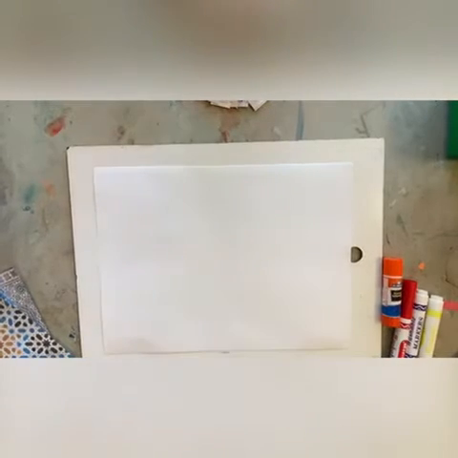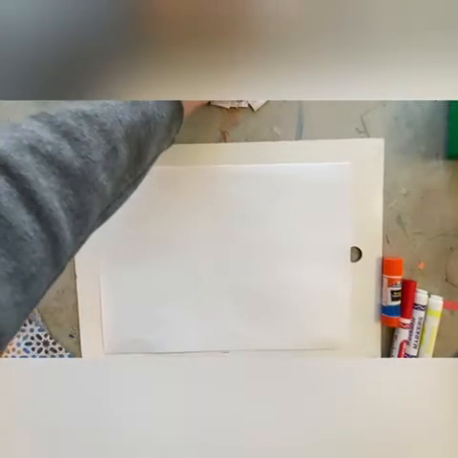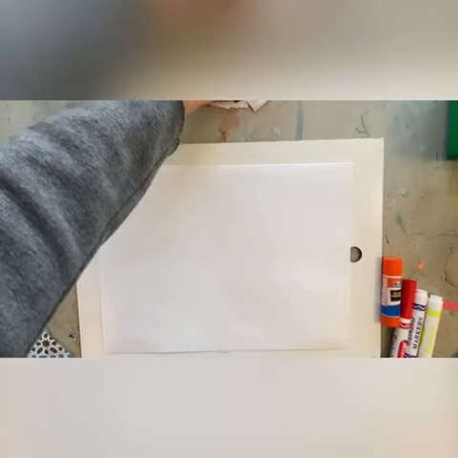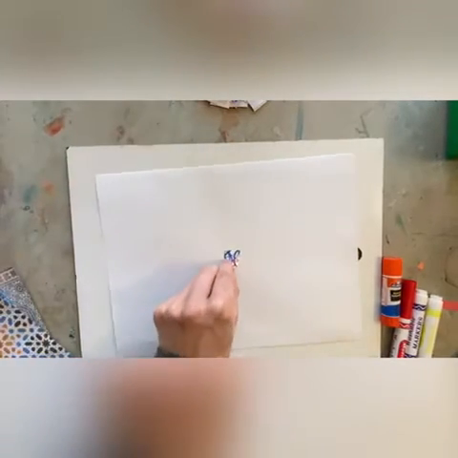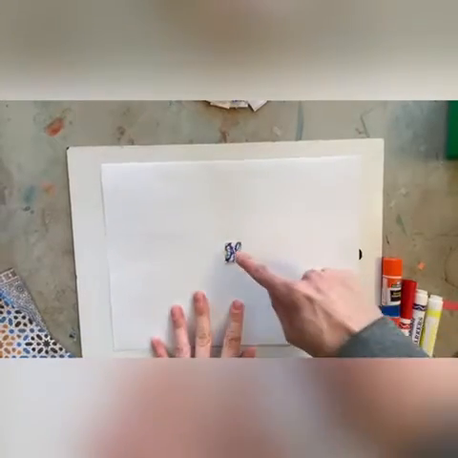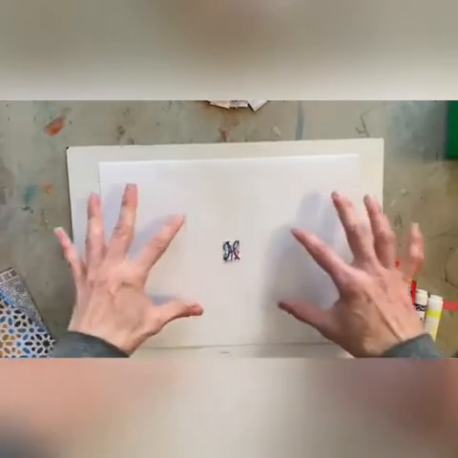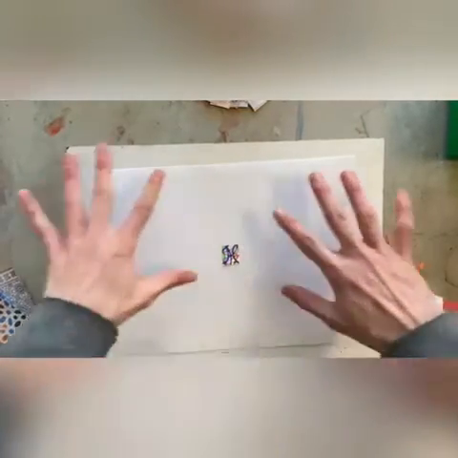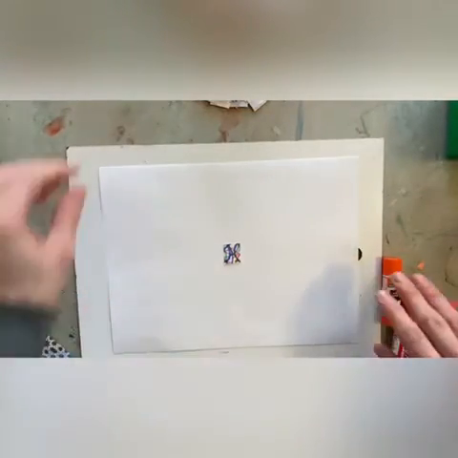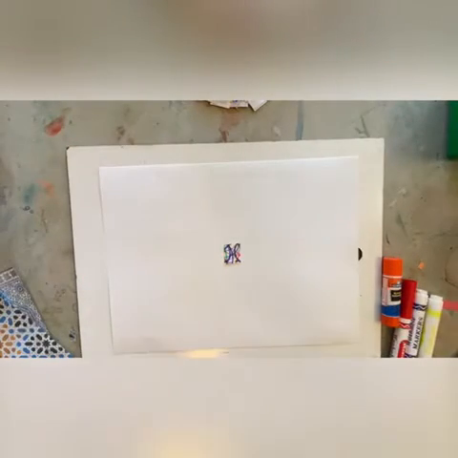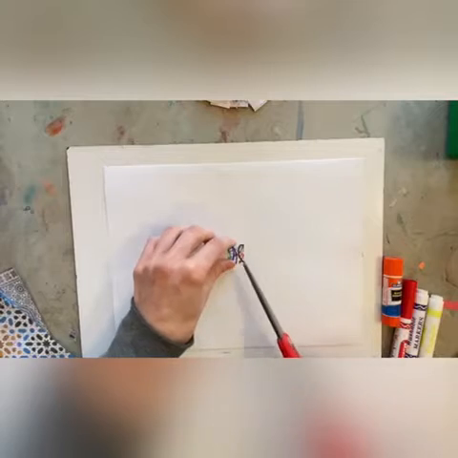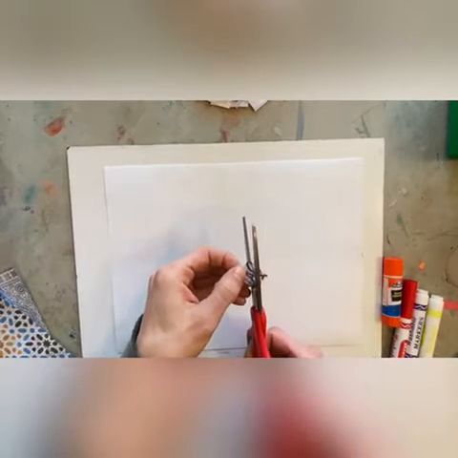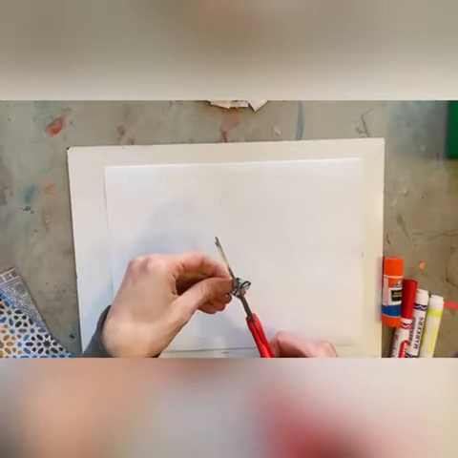I really want you to experiment with a certain design where you start from the center of your paper and work your way out. By doing that, you're going to automatically create a kind of circular shape. So if you have your scissors nearby, as you work, if you want to modify your shapes a little bit, you can do that.